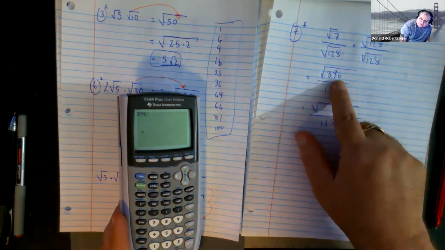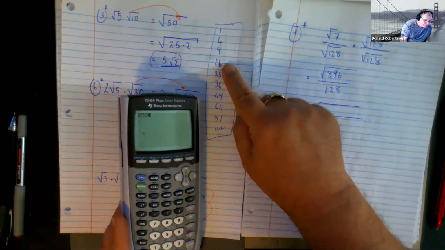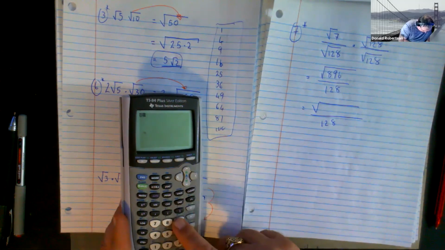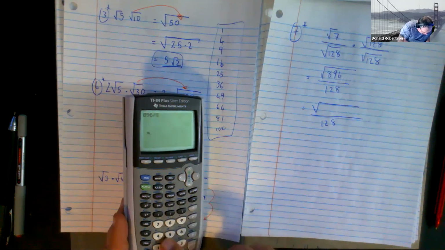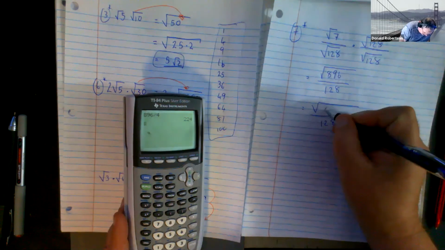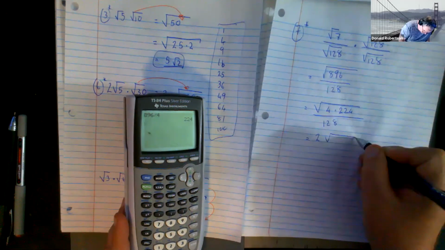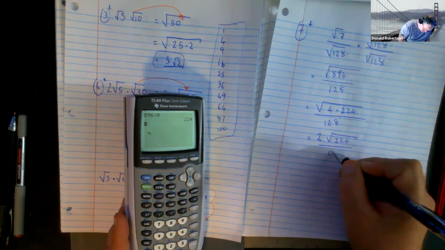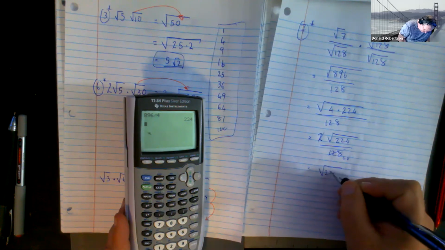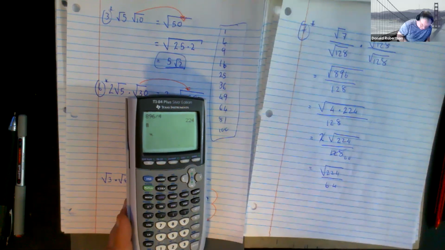Right, now it's even. So I'm going to pick a number like maybe 4 or 16, right? Try them out first. So 896 divided by 4, that works. I'm not saying that's the best answer, but it's 4 times 224, which gives me 2 square root of 224 over 128. That cancels down a little bit, and I'm now looking at 224 over 64. Okay, so it's a little bit nicer, right?